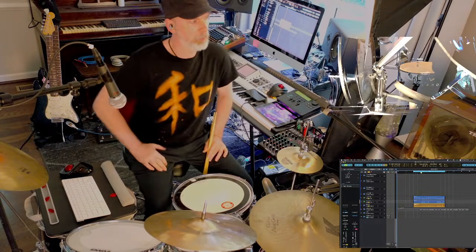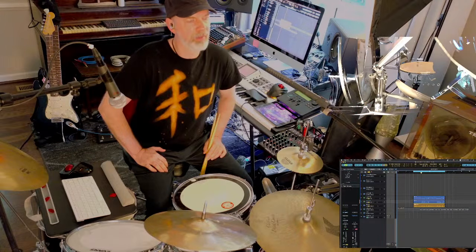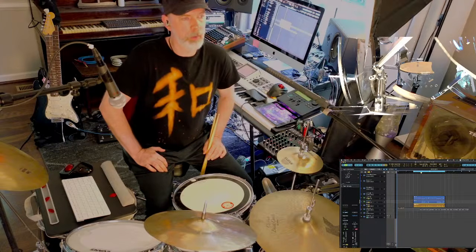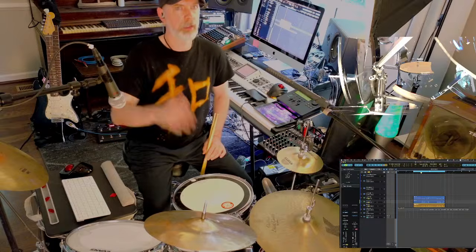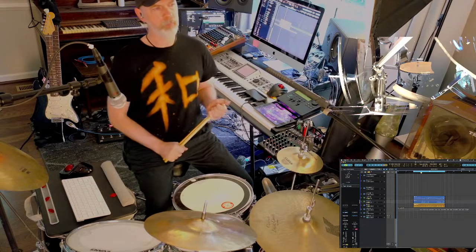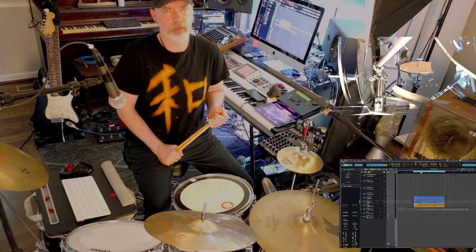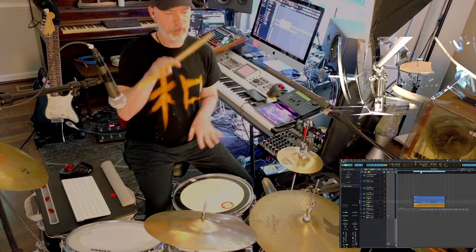One of the things that makes, if you guys have dealt with Apple drummer, Logic drummer, GarageBand drummer, which is really good, by the way. But one of the things that they've done really well to make it sound like a drummer, to make it sound real, is the accents, the dynamic accenting of the different parts.